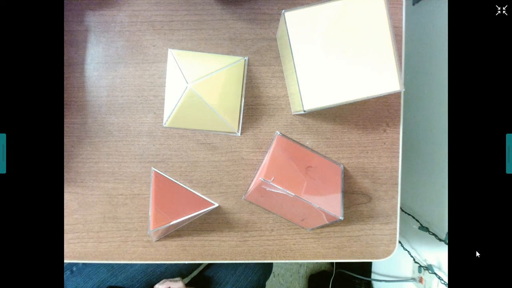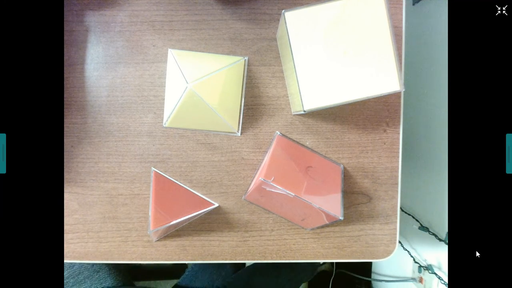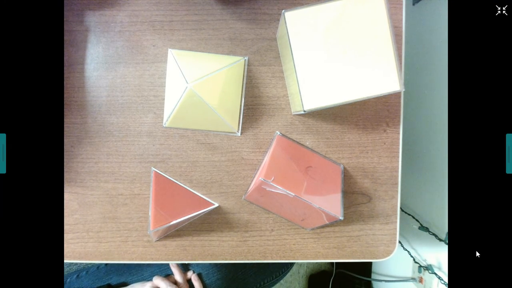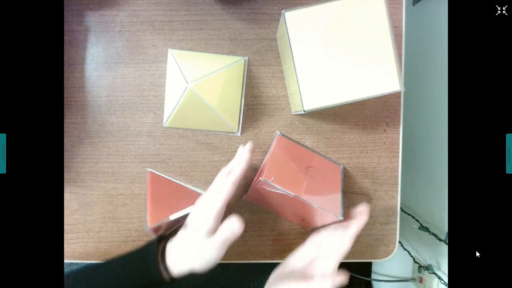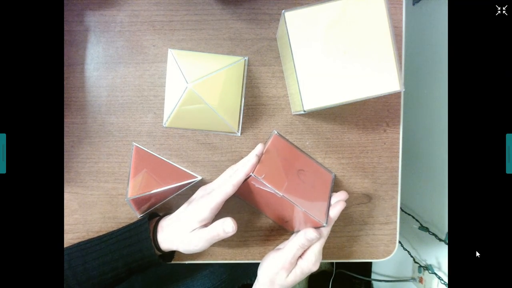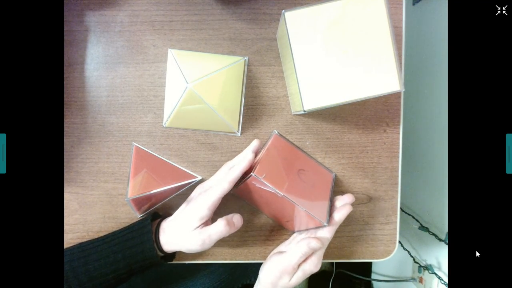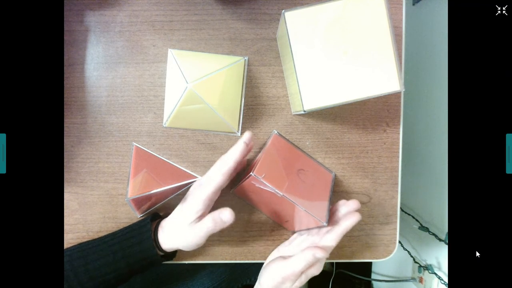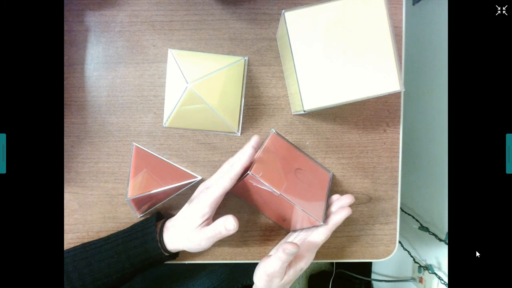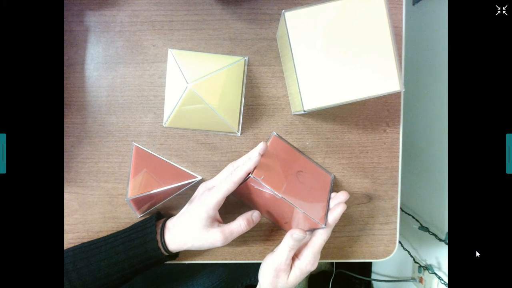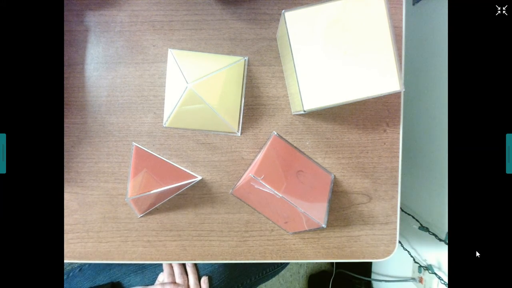So today we're going to be talking more about situations in which we have a 3D object and it changes. The volume changes. And so we have the original volume, we find the new volume, and then we're going to find, well, by how much did it change?